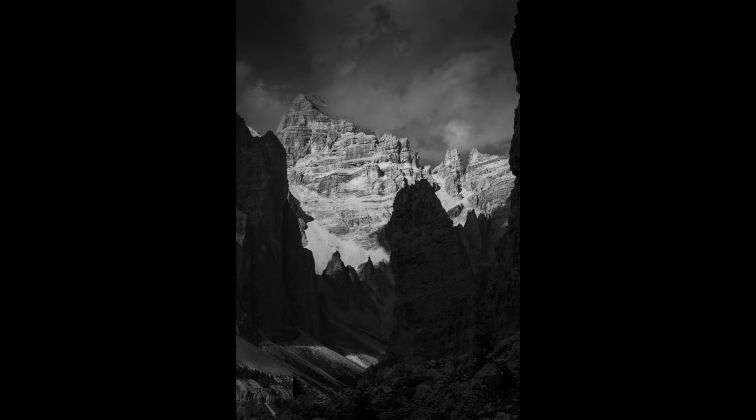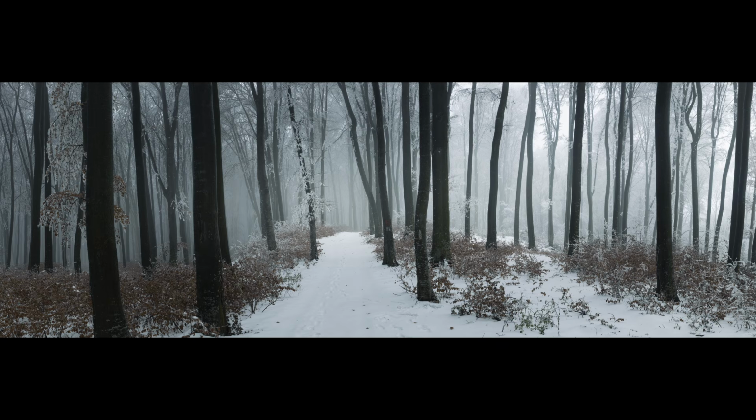areas of shadow and light a lot, because this is a very simple way to create depth in your photos. Now, I don't use this lens to include foreground elements. You could do so, but I don't.